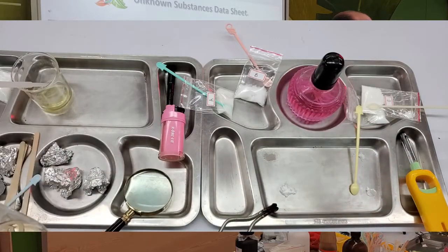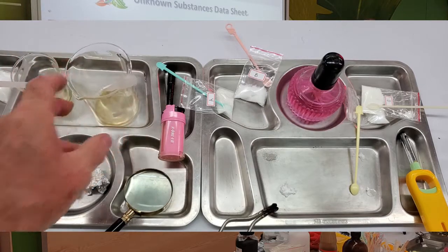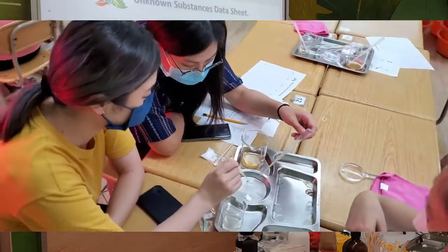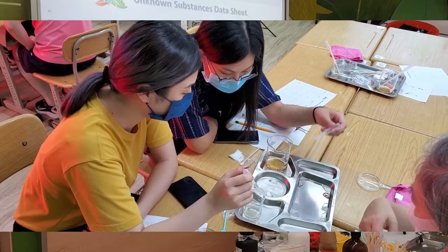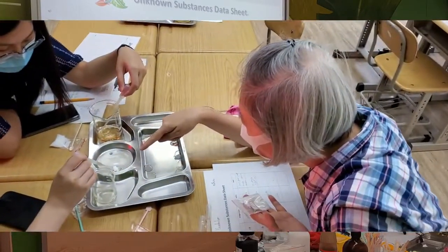Go ahead and try A. The bigger beaker, not the little one. The big beaker is acid or vinegar. Let's write down, kind of yellowish. It's not white anymore, right? Gray or yellowish.